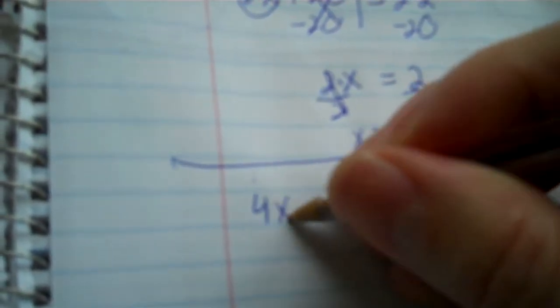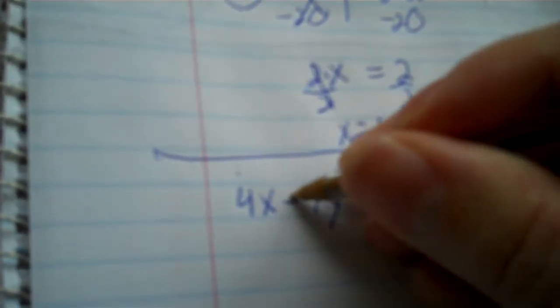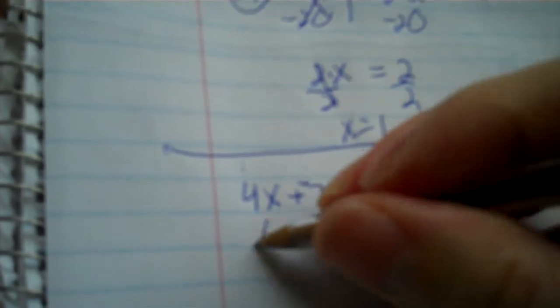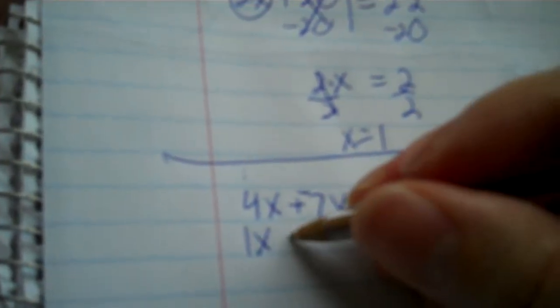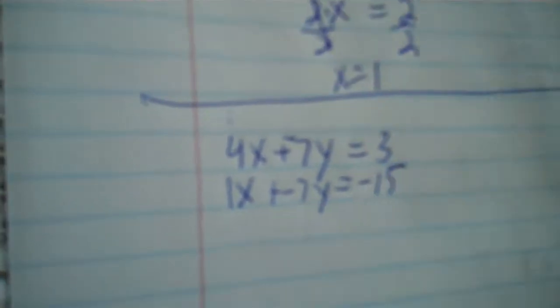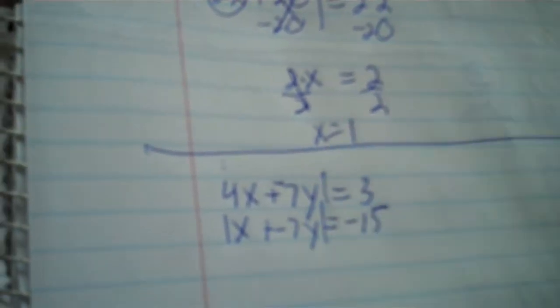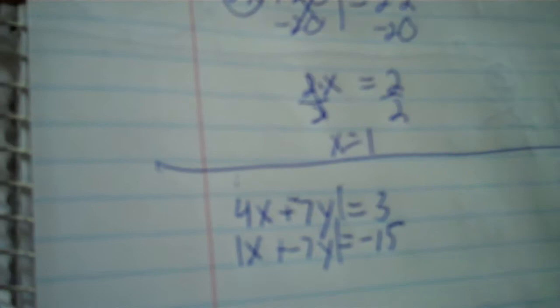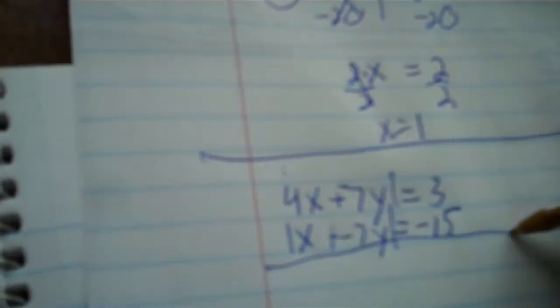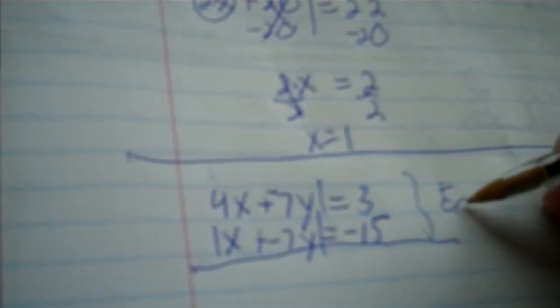Okay, next problem, we have 4x minus 7y, put that as plus negative, equals 3. Then I have x plus negative 7y equals negative 15. Now again, the walls go up because you have to use the other method. You can't use a box. So underline, write plus or minus.